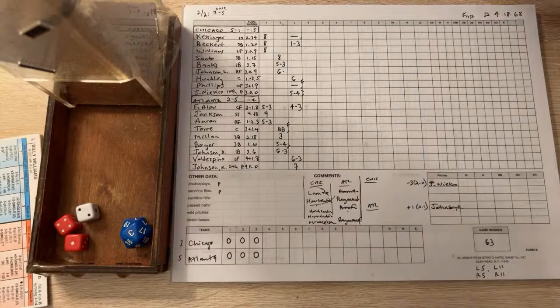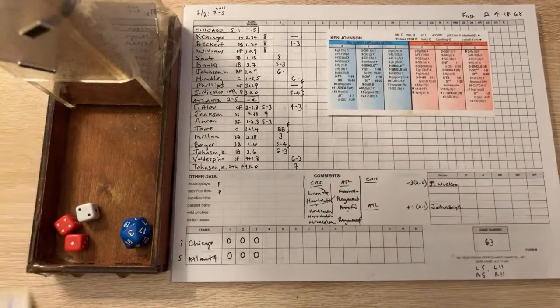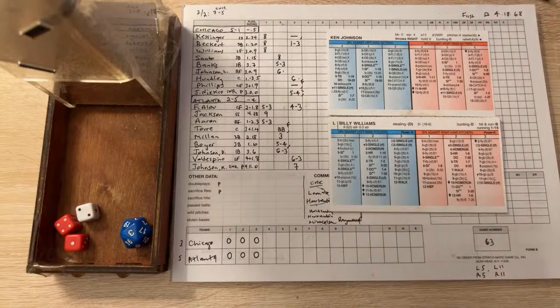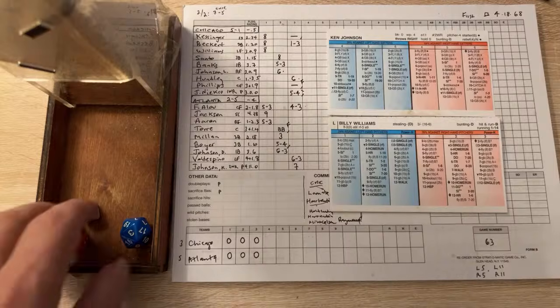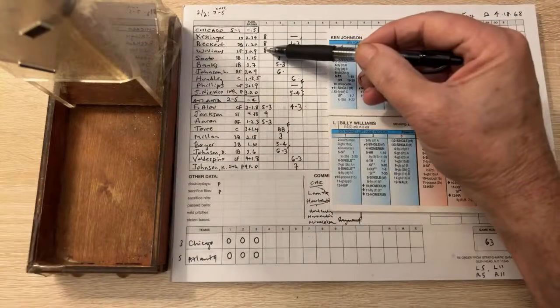We move to the top of the 4th. Ken Johnson on the mound, and my hope is that different scenarios will arise that will allow me to demonstrate both the scoring and the super advanced play. Here's Williams leading it off. He flew to center in the first.